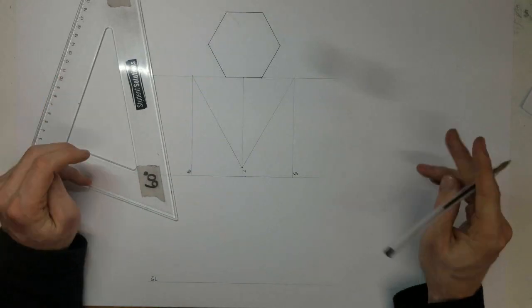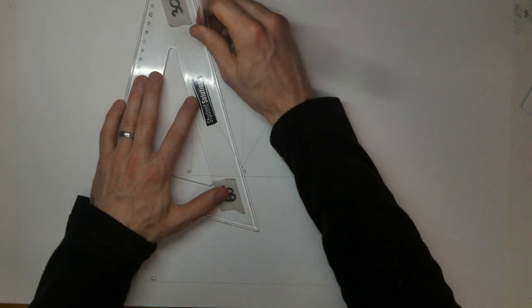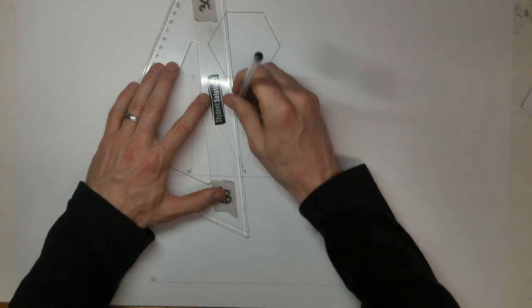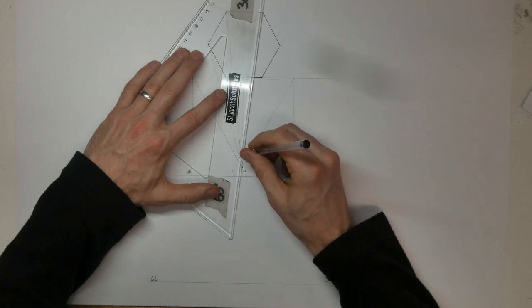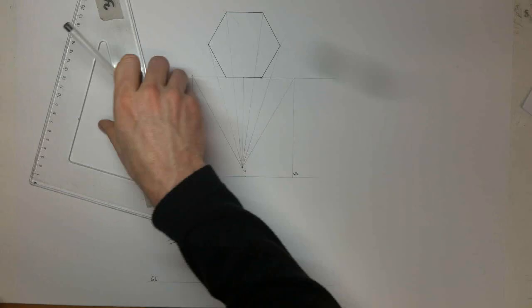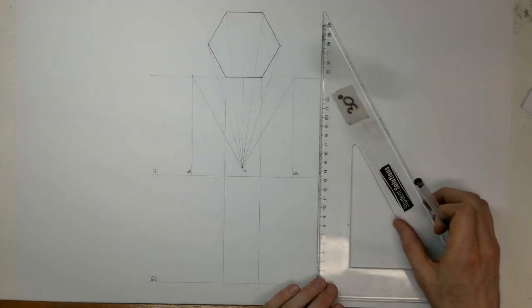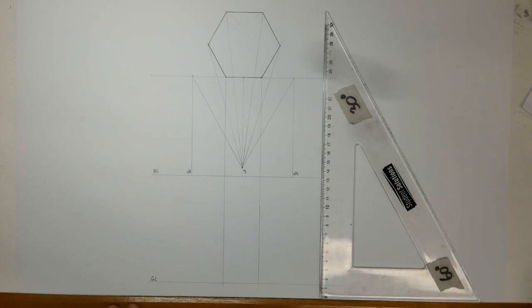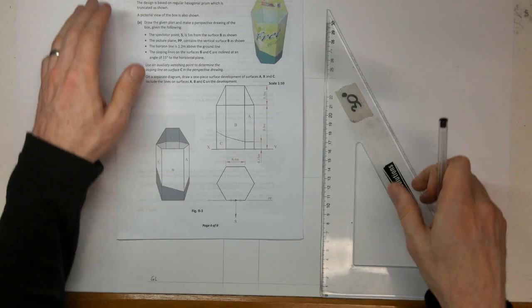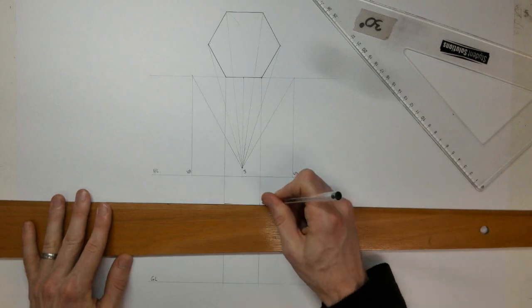So let's get the outline of the truncated prism. We're going to bring all these points back to the spectator. I don't need to bring these two because they're already contained on my picture plane, so I'm going to go straight down. The height of surface B, we've got the width of it, but transfer down. The height is 0.9 meters, so 90 millimeters. That is surface B.